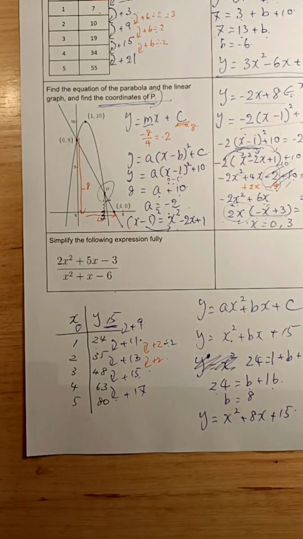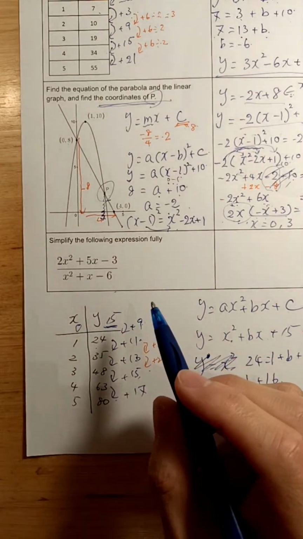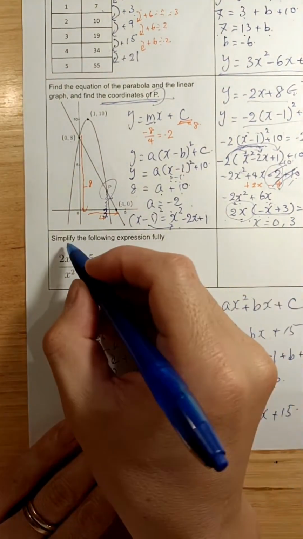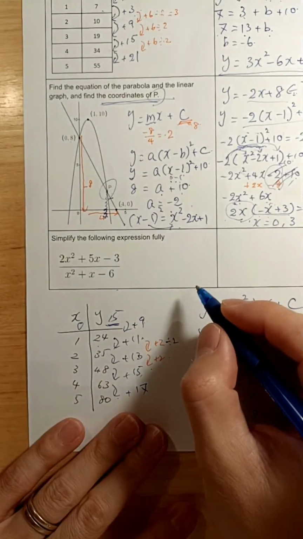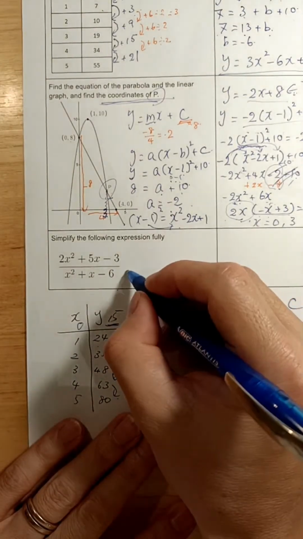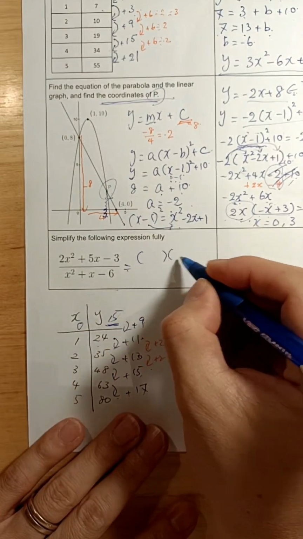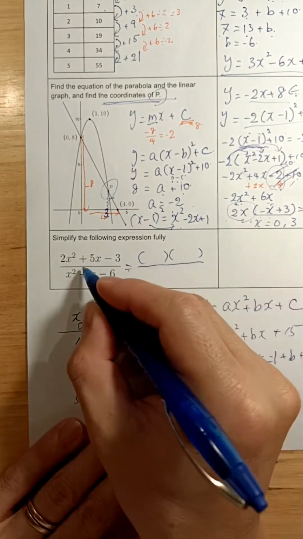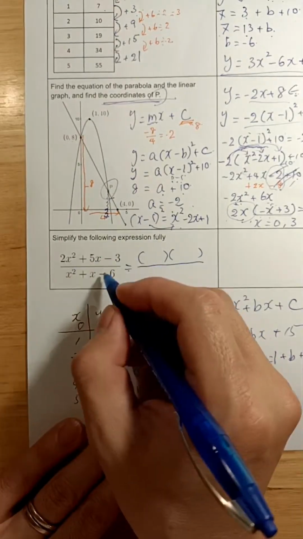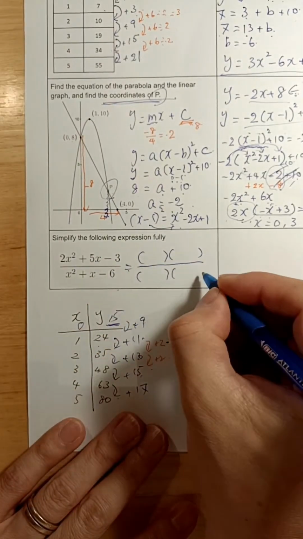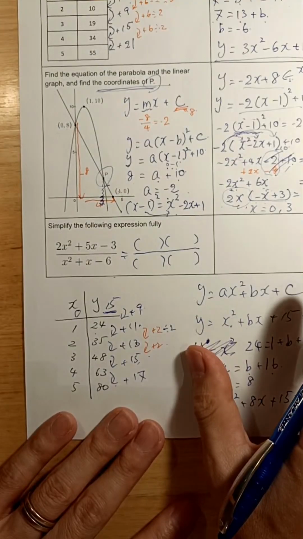So I will talk about this question. Simplify the following expression fully. So how you simplify this is you just factorize the denominator and the numerator.